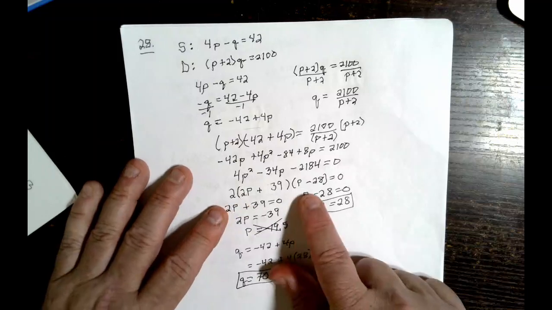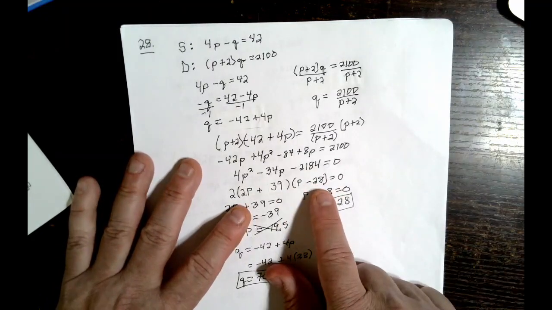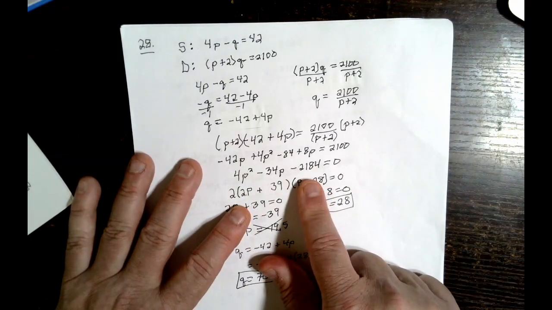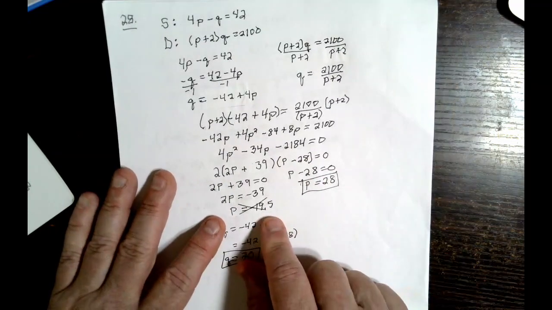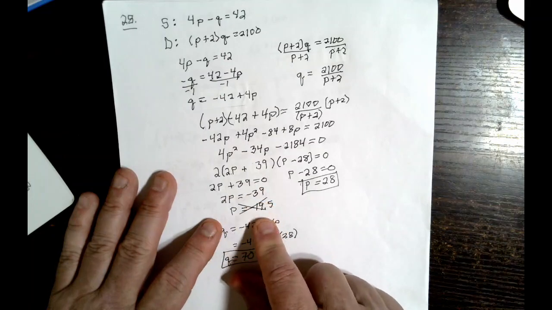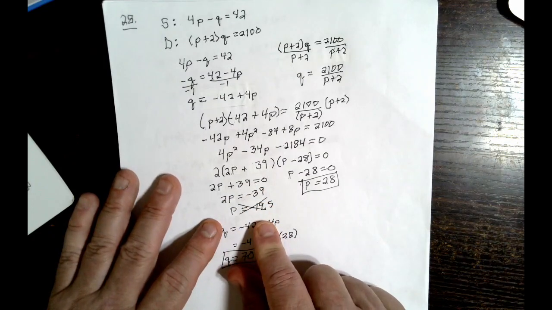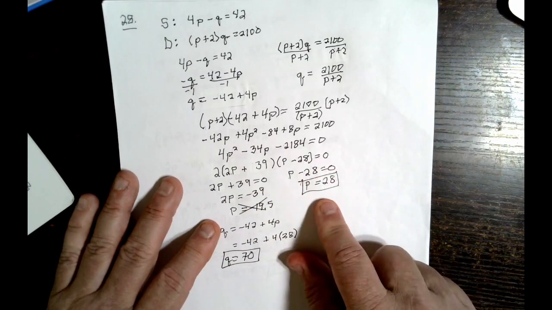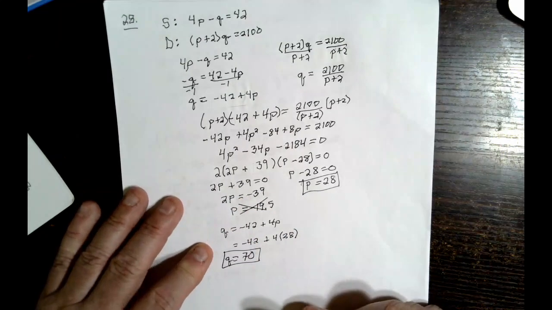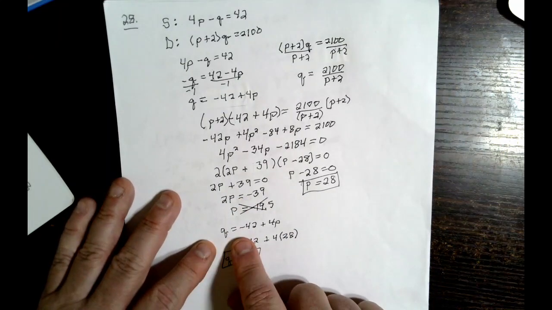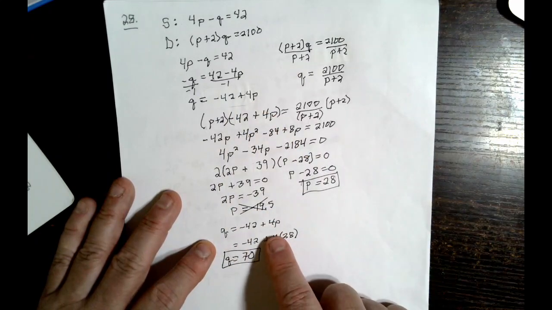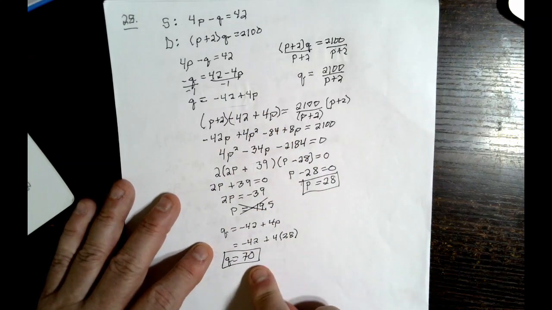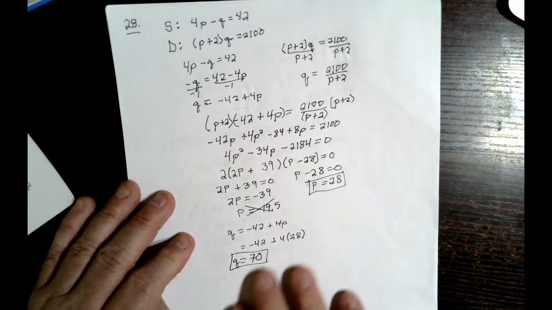I factored out a 2 first, then I factored it to this. But again, you can do the quadratic formula with this guy. I would recommend that. Factoring is too hard. So when you set it equal to 0 and solve, you get negative 19.5 or positive 28. So negative 19.5 is out. And so then for quantity, I used this one, minus 42 plus 4P, where we now know P is 28. So quantity is 70, and the price is $28.